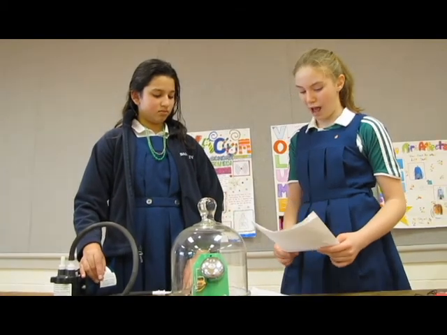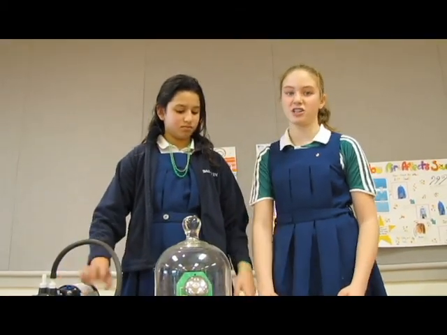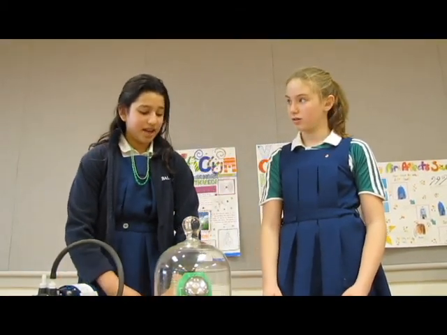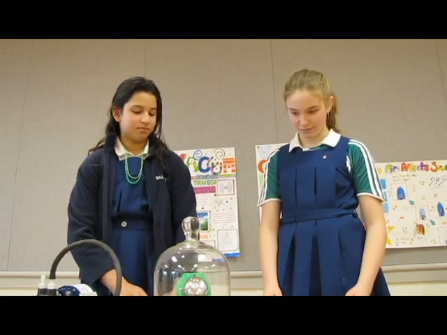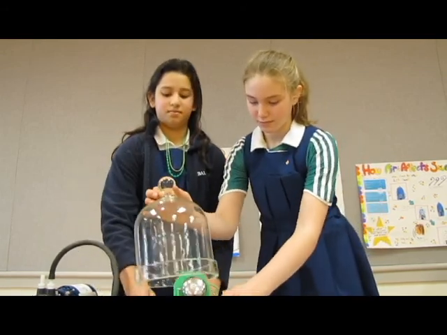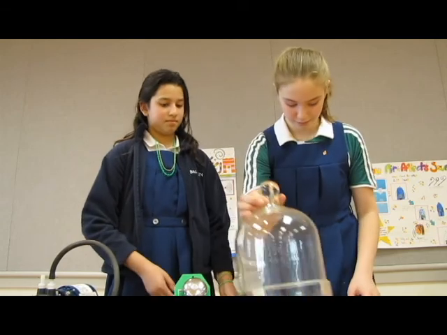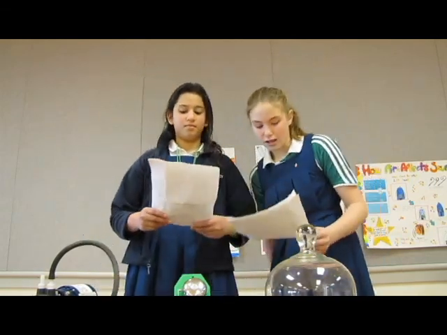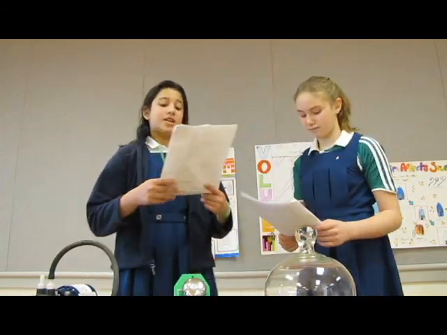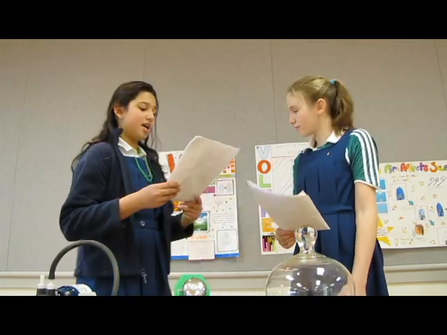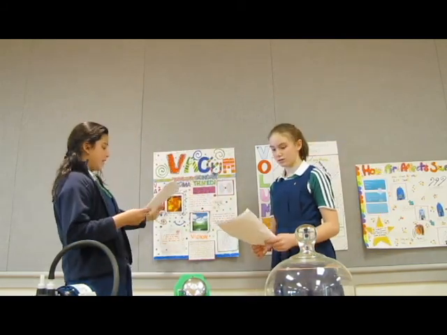But what do you think would happen if I were to add the air back into the jar? Let's find out. You can hear the bell again. Another example of where there's not any media for sound to travel through is space.